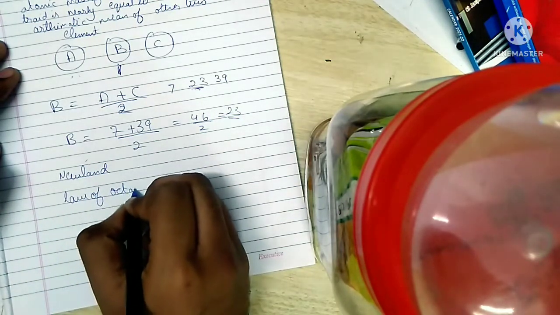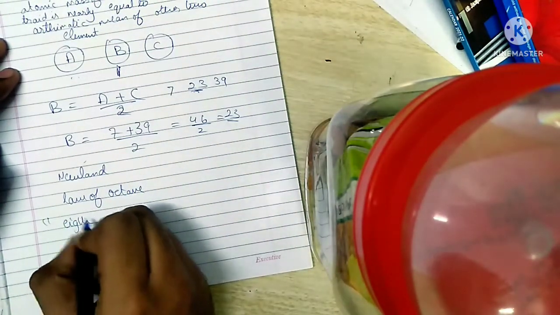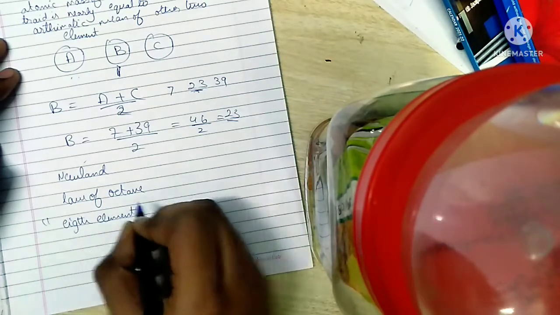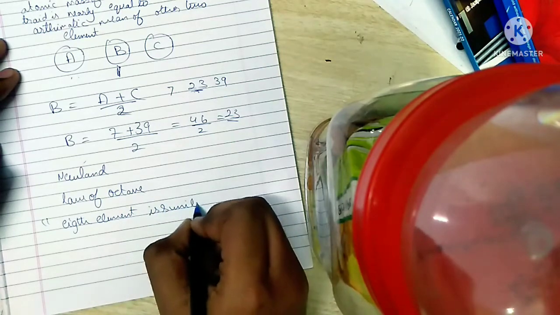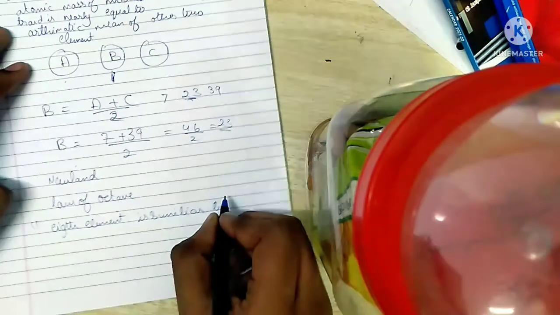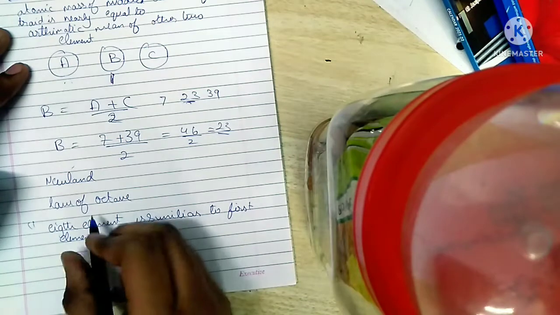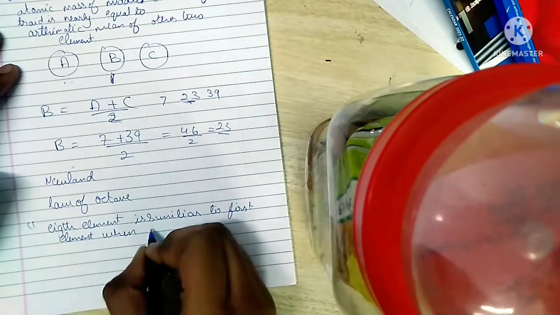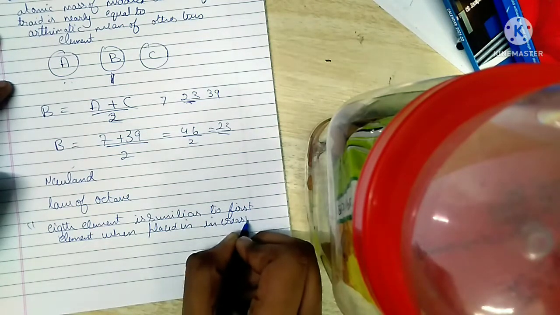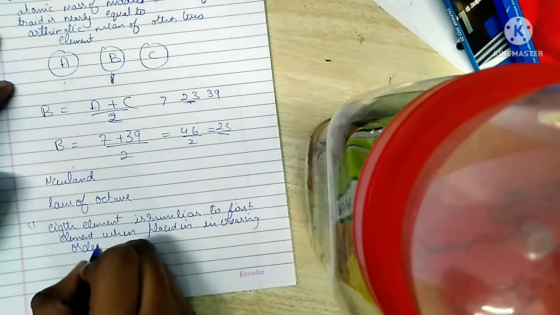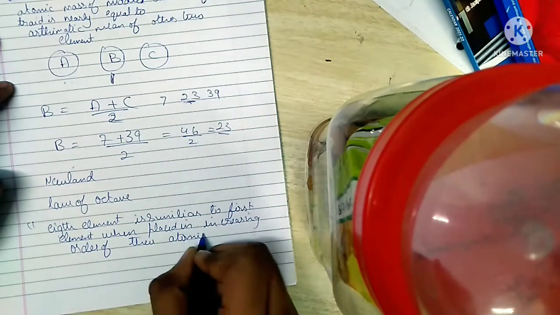The law of octaves. He said that every eighth element is similar to the first element when placed in increasing order of atomic weight.